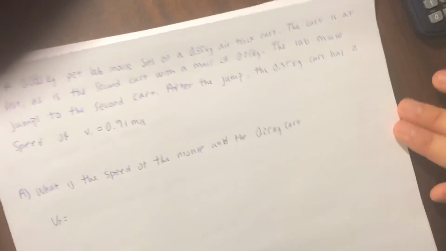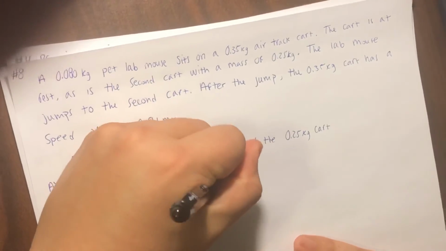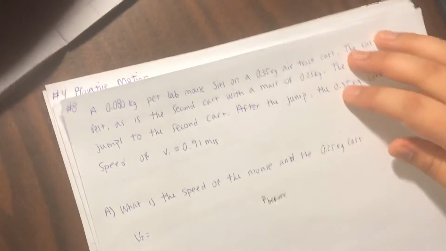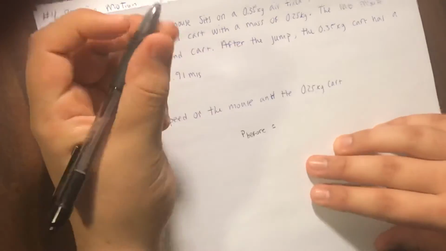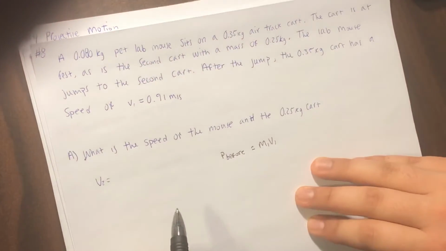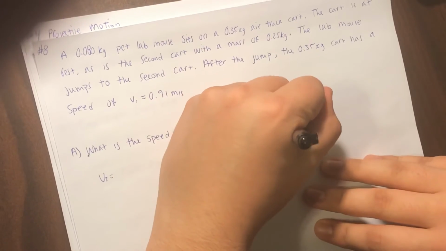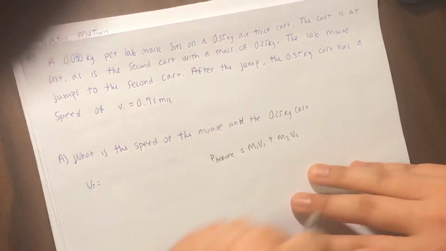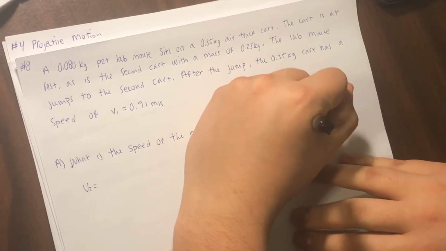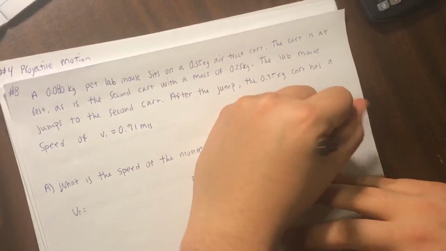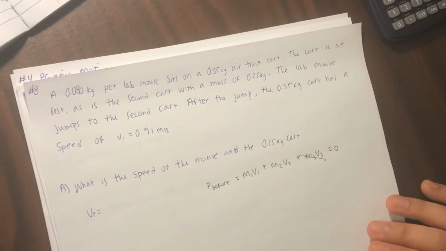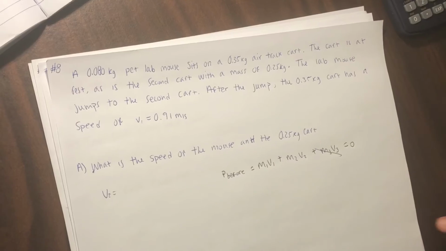So the formulas that I used were, P before equals M1 times V1 plus M2 times V2 plus M3 times V3, which equals 0. There's no M3, so we can just cross that out, but just for the sake of the formula.